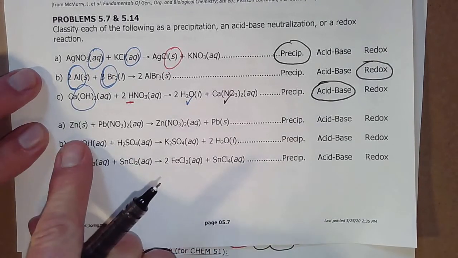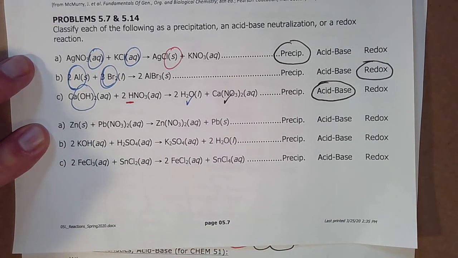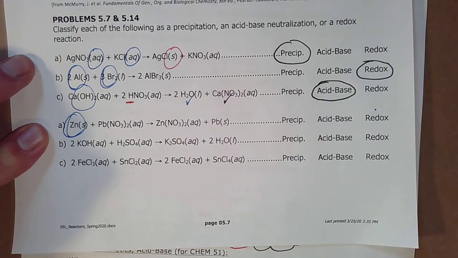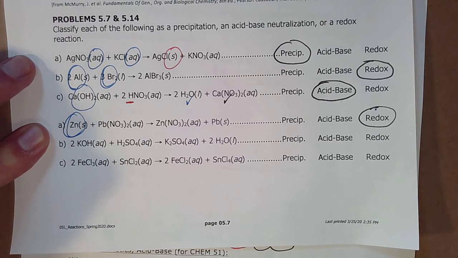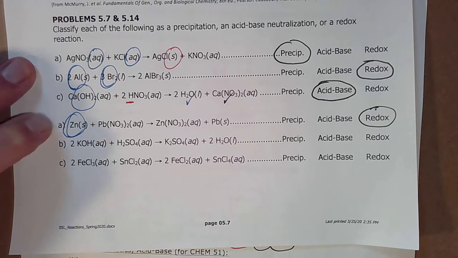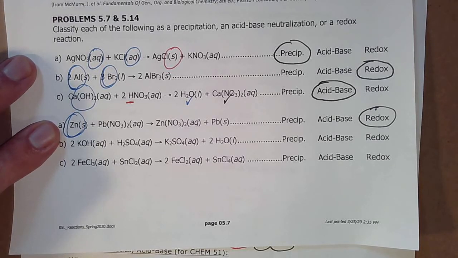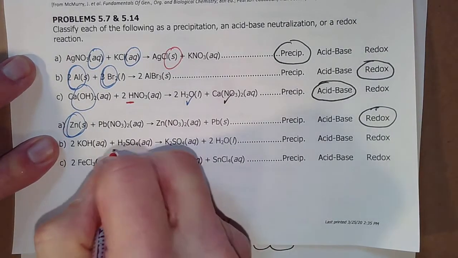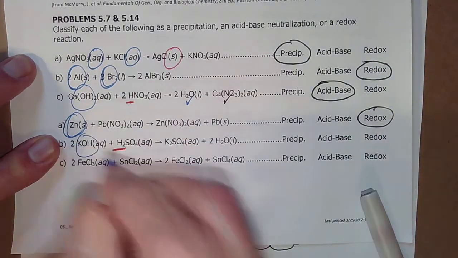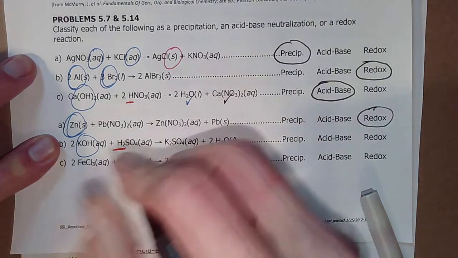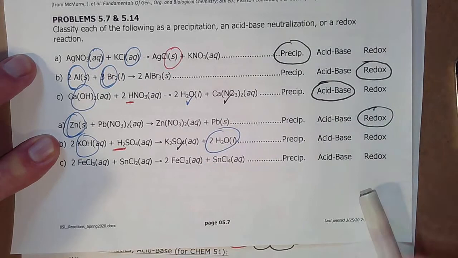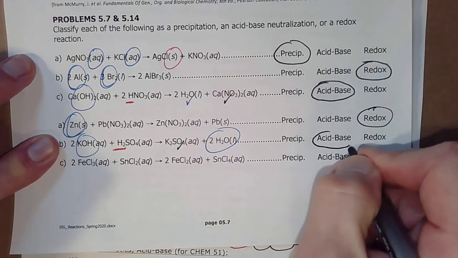I go down here to this other A. I see an element by itself. I stop and say, redox reaction. Now, of course, it can be more complicated. You could have multiple types of reactions going on. We're going to mostly avoid that in Chem 51. So as soon as I see an element by itself, I say, oh, that's it. I'm stopping. I'm not going to look for anything else. That's redox. Down here, I'm seeing, oh, that looks like acid. There's hydroxide. There's an ionic compound. There's water. Bingo. Acid, base.